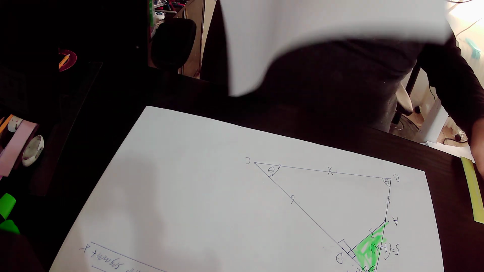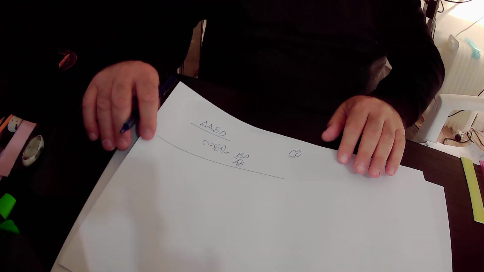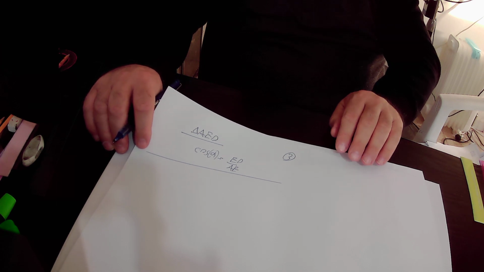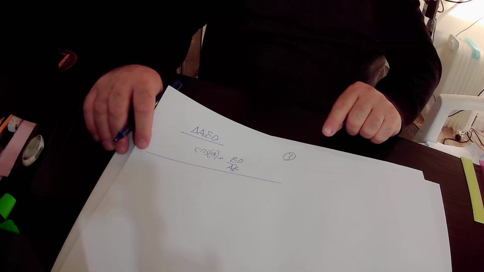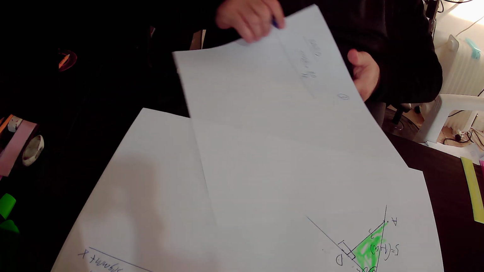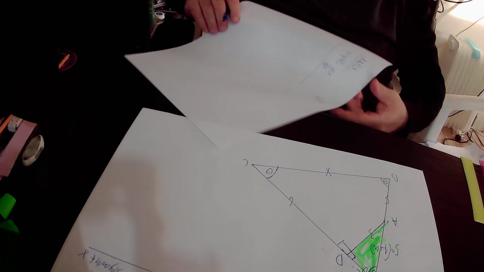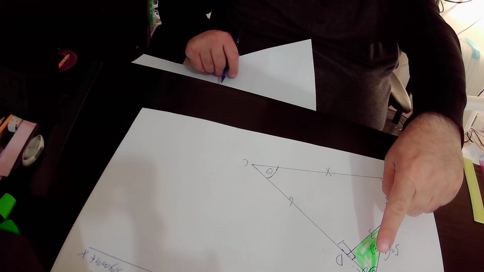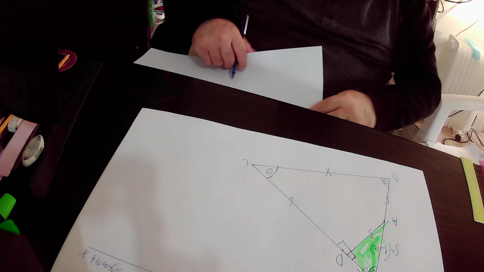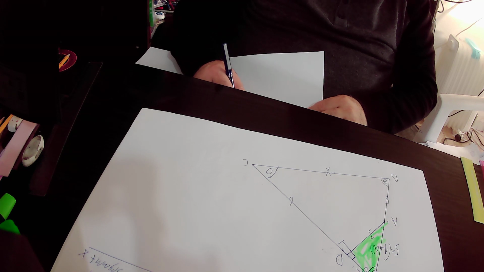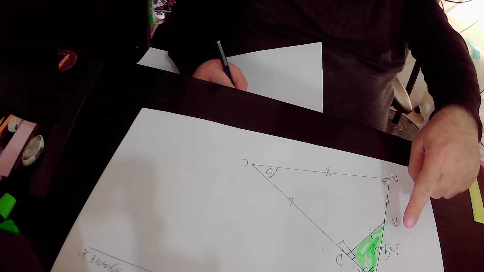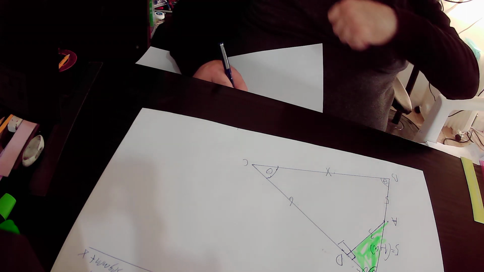I will repeat again. In the green right triangle AED, cosine alpha equals ED over AE. If ED equals A, that is 4, and AE equals 1 plus A, that is 5.